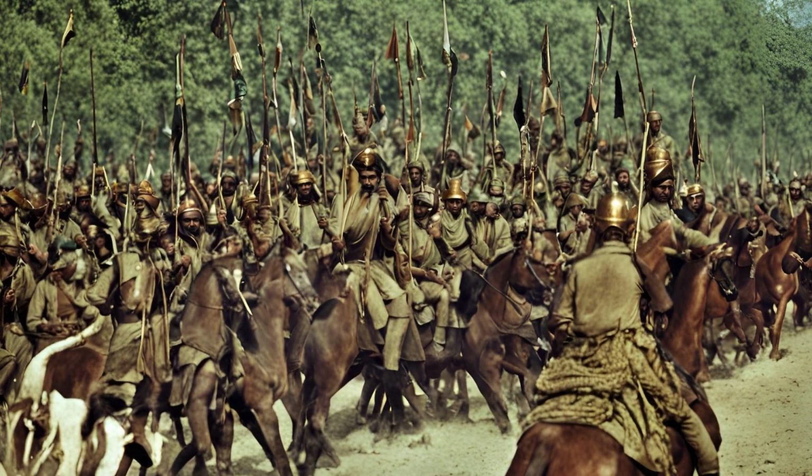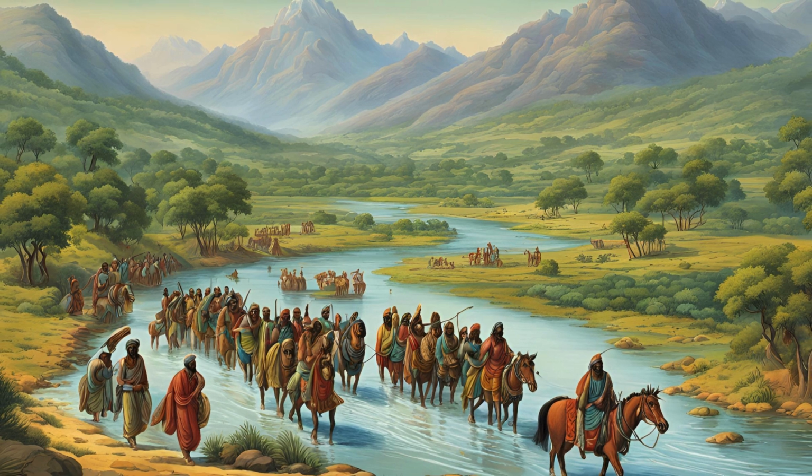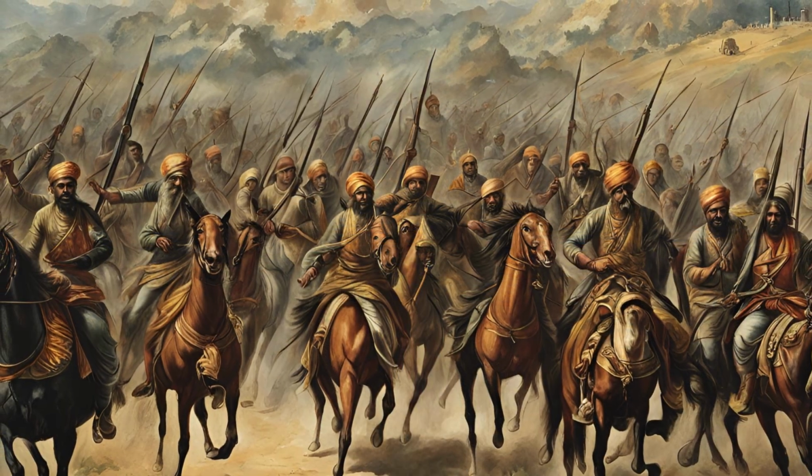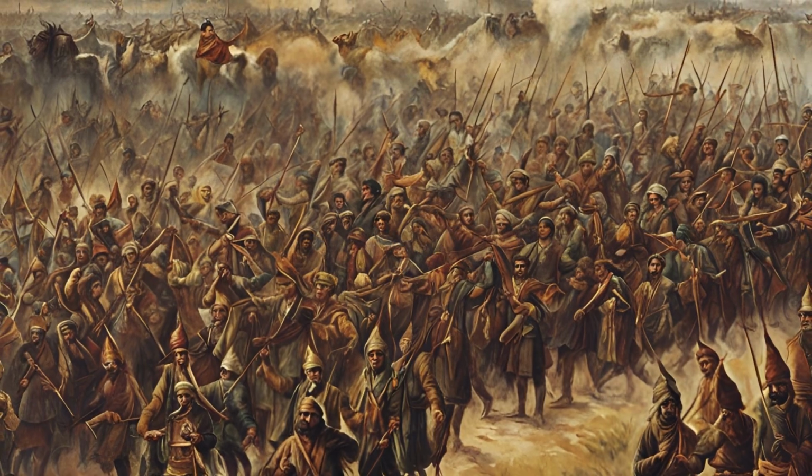The Vedas, particularly the Rig Veda, were seen as evidence of the Aryan presence in India. The Rig Veda contains hymns that describe the conflicts between the Aryans and a group of people called the Dasa, who were often interpreted as the indigenous people of India.